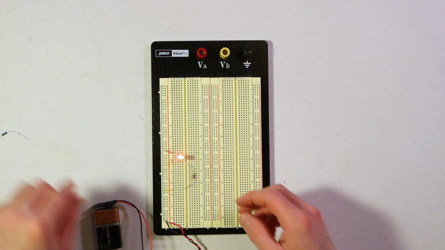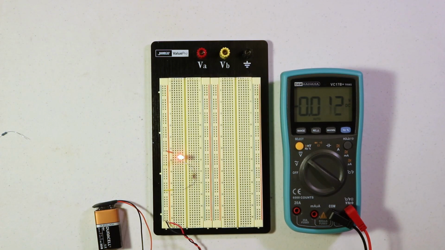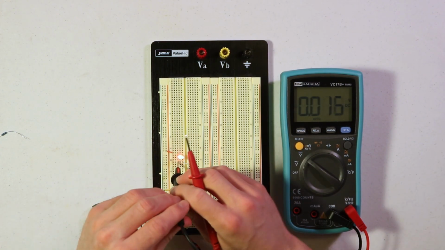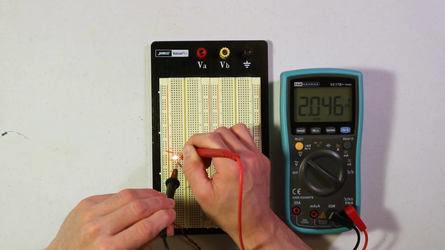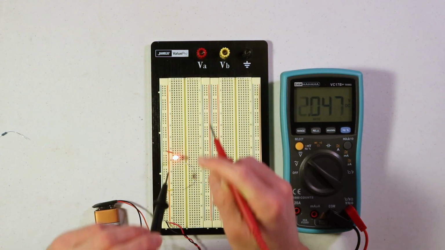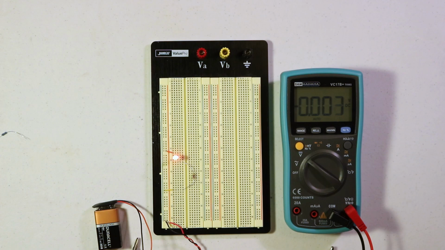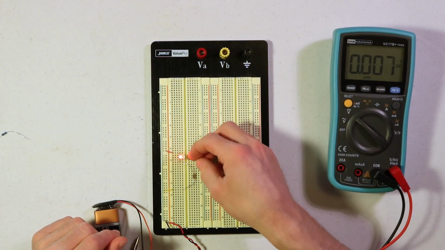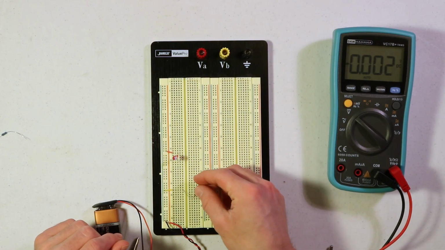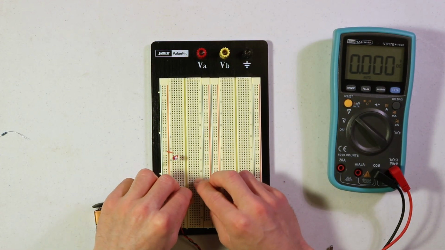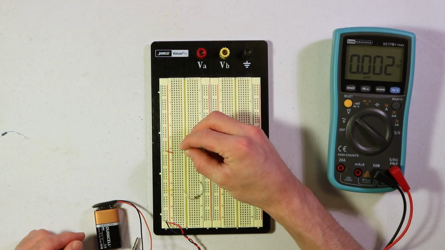Let's set the 5.1 kilo ohm resistor to the side for the moment and set our multimeter to measure voltage. And now if we check our voltage across the LED, we'll find that it has about 2.05 volts. Now let's grab some alligator clip wires, and if we attach those in our circuit, we can measure the current going through the LED. So I'm just going to pull out the resistor wire here and put it in this other row, and I'll do the same with the LED.